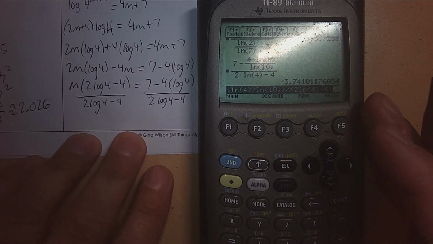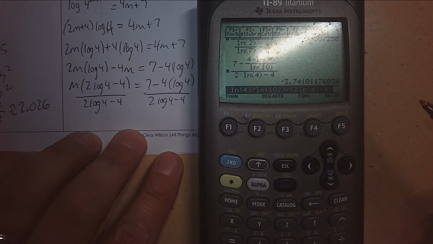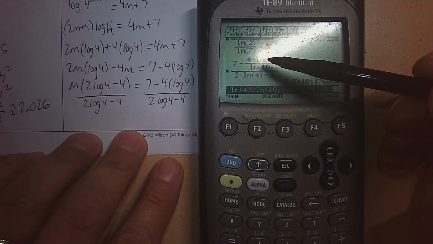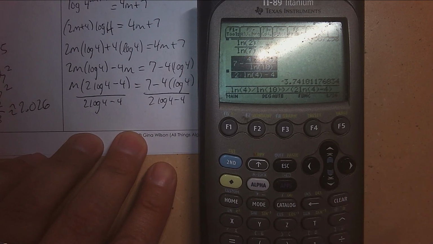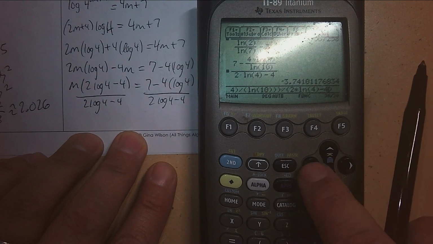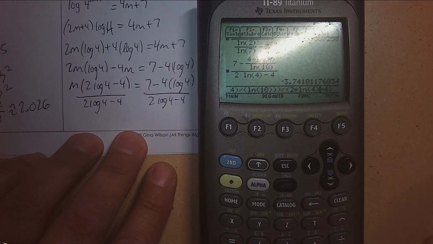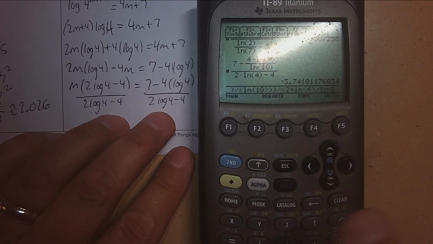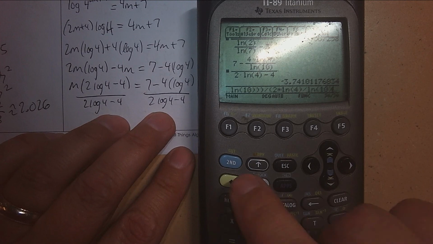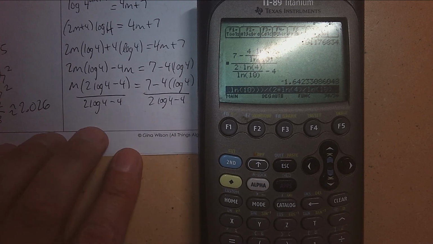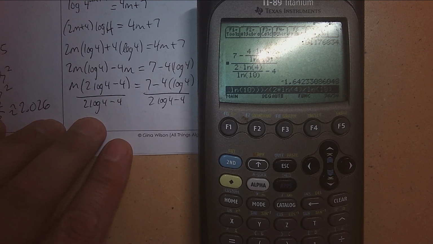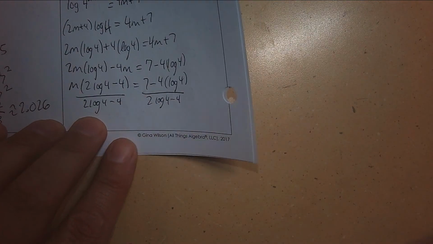So let's see what I did wrong here. 7 subtract 4, ln 4 divided by ln 10. Oh, you know what I did wrong. It should have been ln 4 divided by ln 10. Now let's see if we can match the answer key. Good. So negative 1.642.